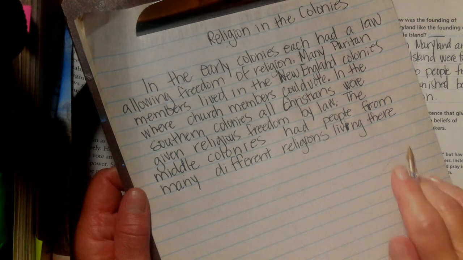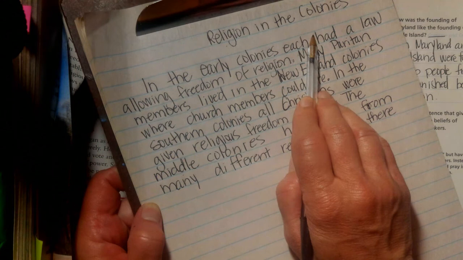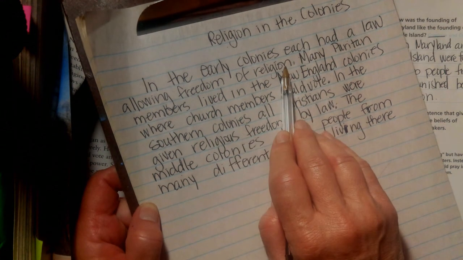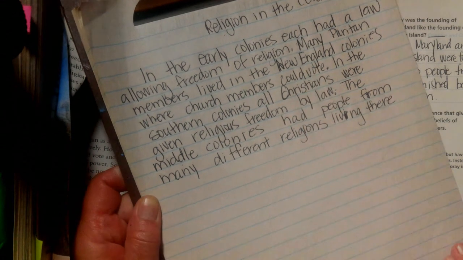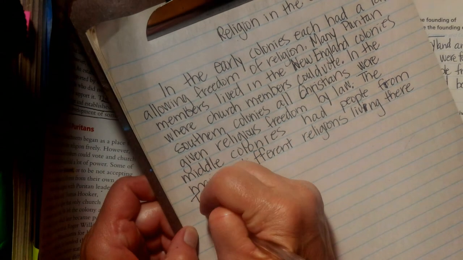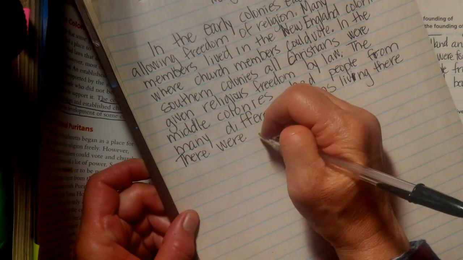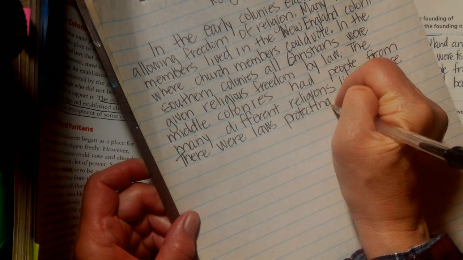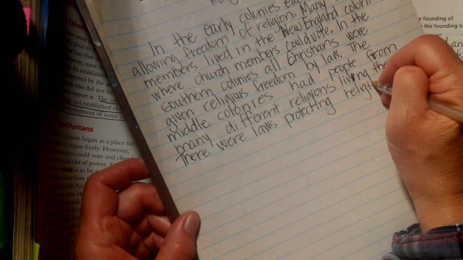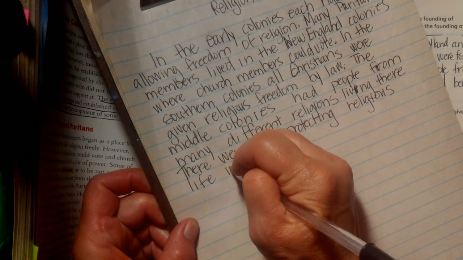All right, one last sentence. It's going to be something like my first. My question was, what was religious life like in the earliest colonies? In the early colonies, each had a law allowing freedom of religion. So I'm talking about the law in the early colonies. What was religious life like in the earliest colonies? There were laws protecting religious life in the early colonies.